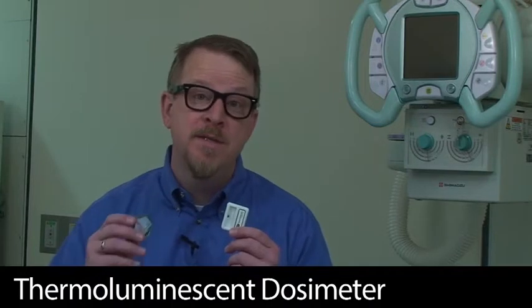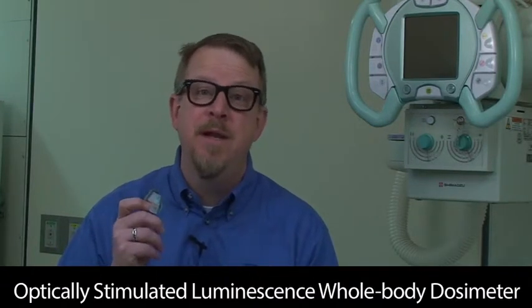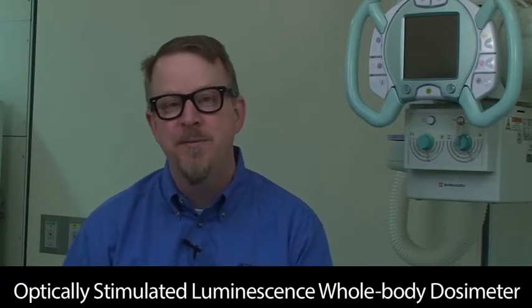The NRC mandates that all workers who are routinely exposed to radiation be monitored so that they do not exceed the annual dose limits set forth by the NCRP. The most common way to measure occupational exposure in a radiology department is through personal dosimeters, such as a film badge, thermoluminescent dosimeters, or an optically stimulated luminescent whole-body dosimeter.